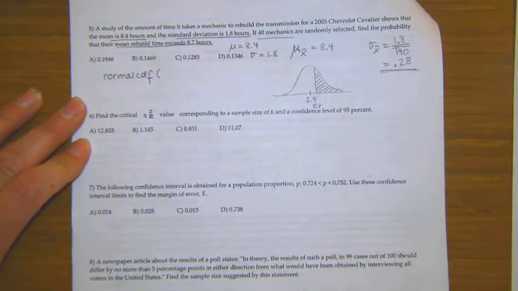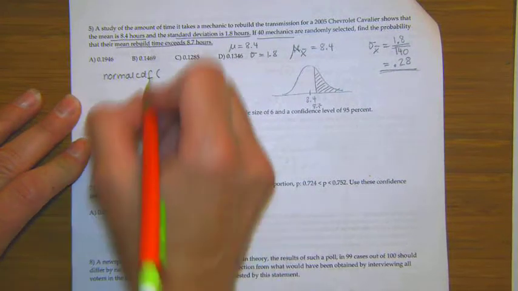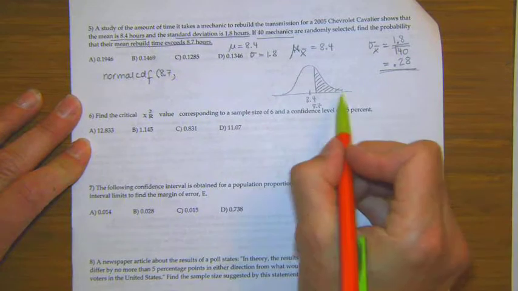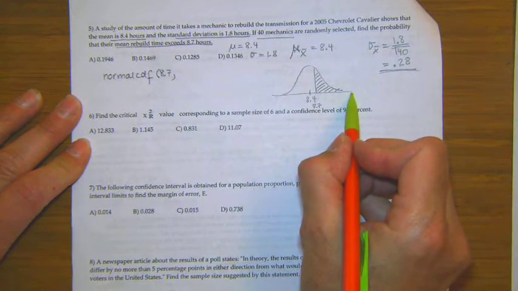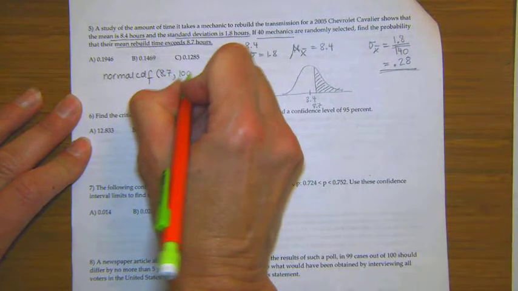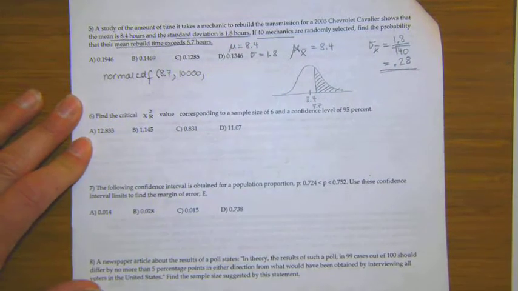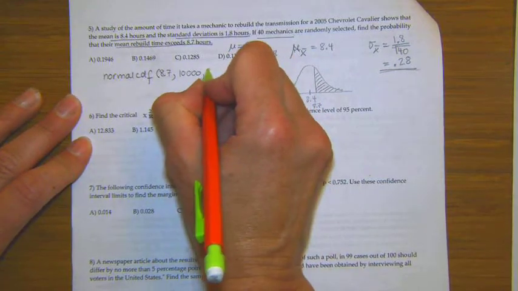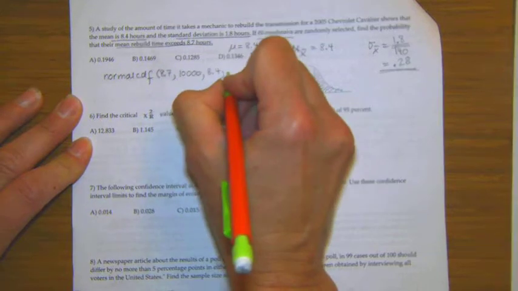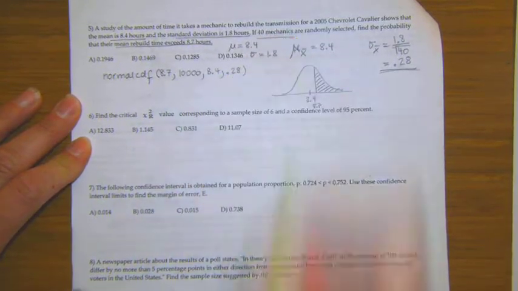Where does our area start? 8.7. It goes to the right, which means there's no value we can enter on the right. So when that happens, we always put a very large number, like 10,000. Okay. The next thing we enter is our mean, which is 8.4. And then the new standard deviation, which is 0.28.